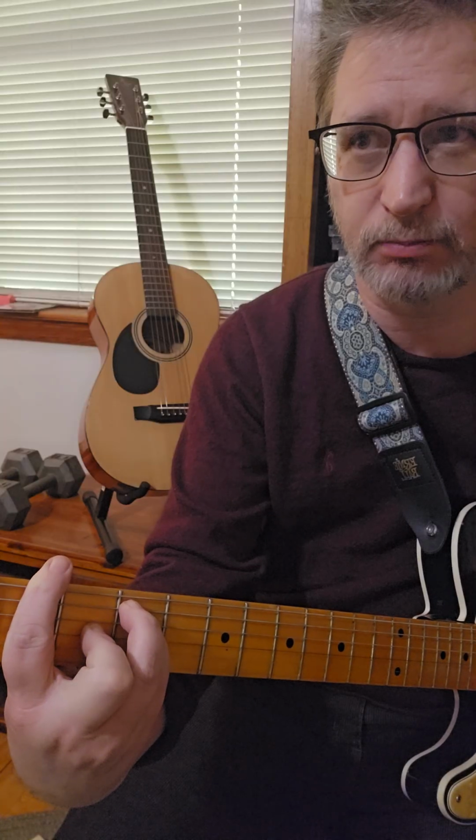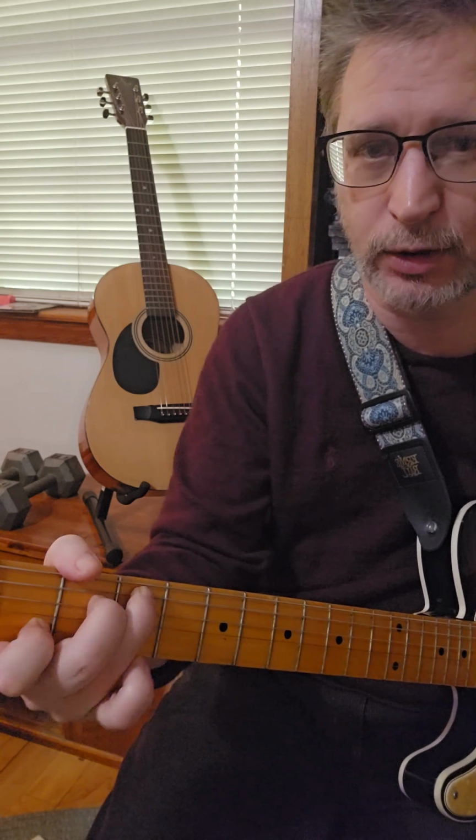I know that F is my 4 chord. So if I'm playing a basic blues progression, my 1 is going to be my C, my 5 is going to be my G, my 4 is going to be my F chord.